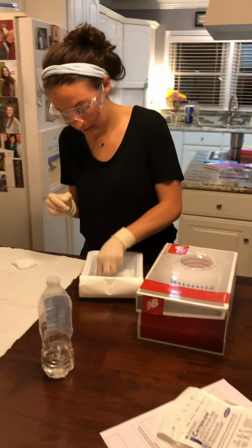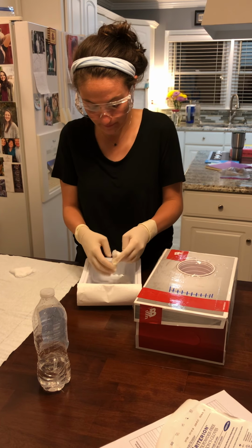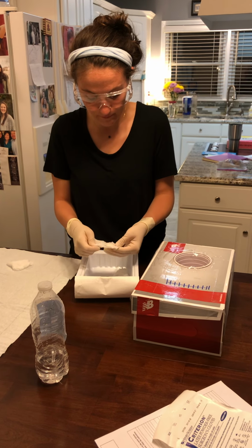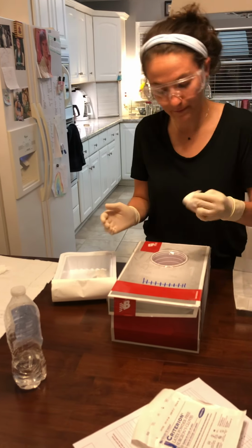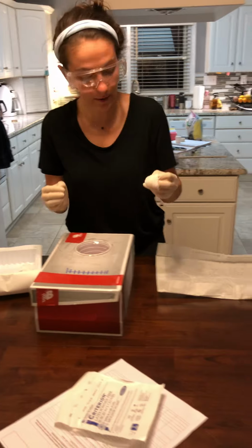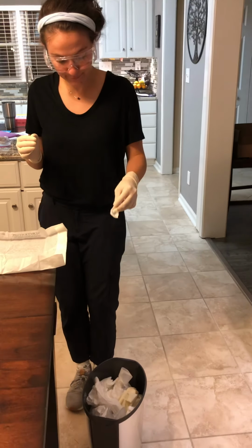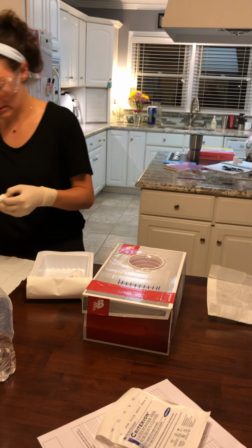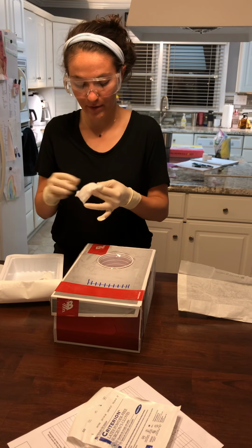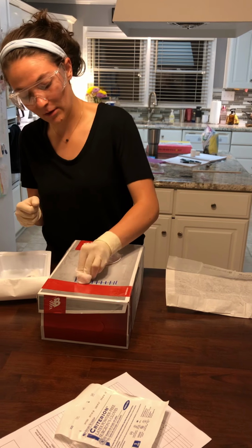And do that one more time for the last area of the suture line, bringing this out. All right. Lastly, I'm going to pat the area dry with a clean gauze.